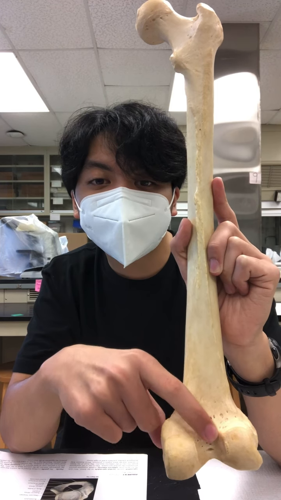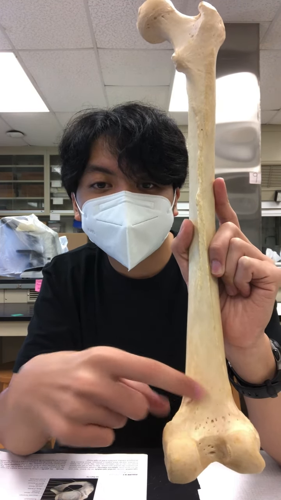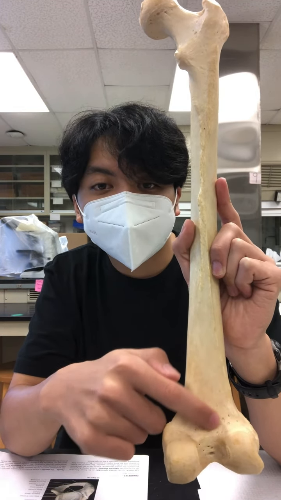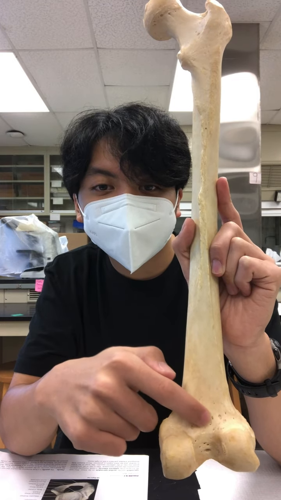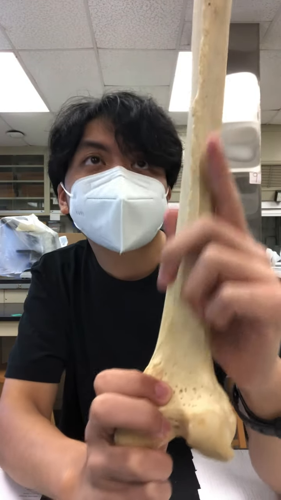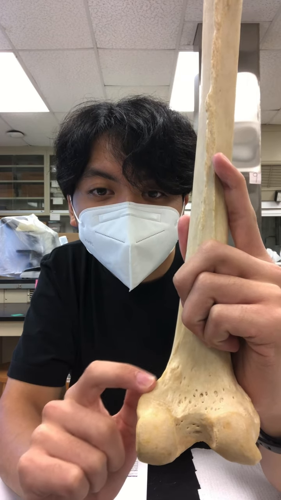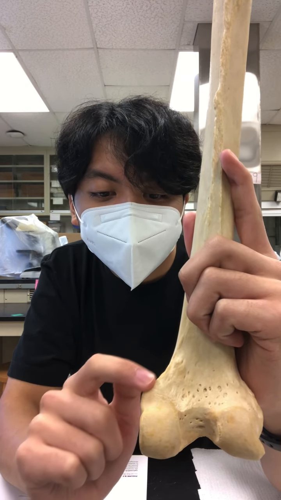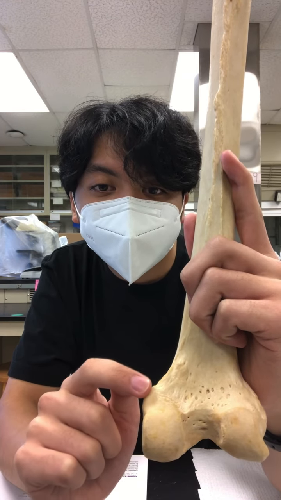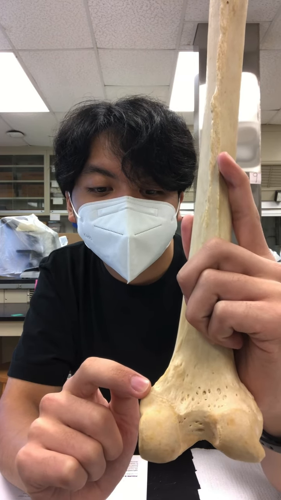Alright, and just superior to the intercondylar fossa, we have this region here, and it's also right between the supracondylar lines. This region is referred to as the popliteal surface, okay? Now if you look very closely, right by the medial condyle, we have this triangular process here. This triangular process is known as the adductor tubercle, and the adductor tubercle is actually going to serve as one of the points of attachment for the adductor muscles in your leg. Okay?